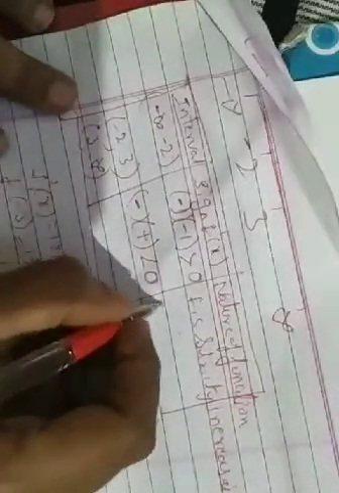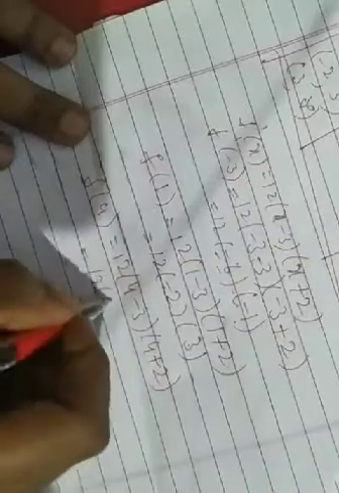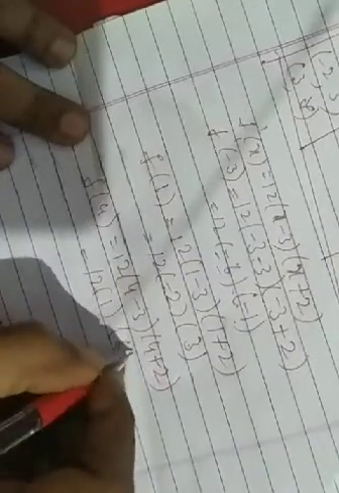So f dash is less than 0. So f is strictly decreasing. You take one number between 3 to infinity. You take 4. 12 into 4 minus 3, 4 plus 2, which is equal to 12 into 1, 6.